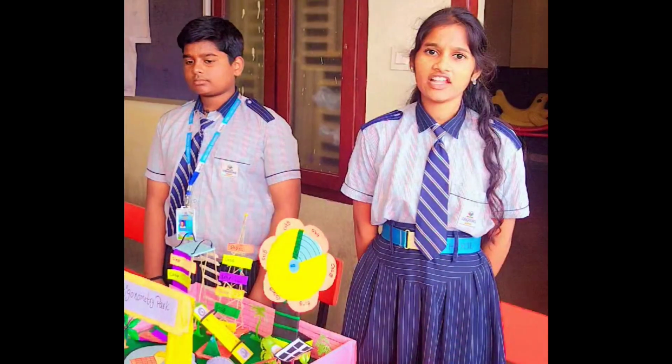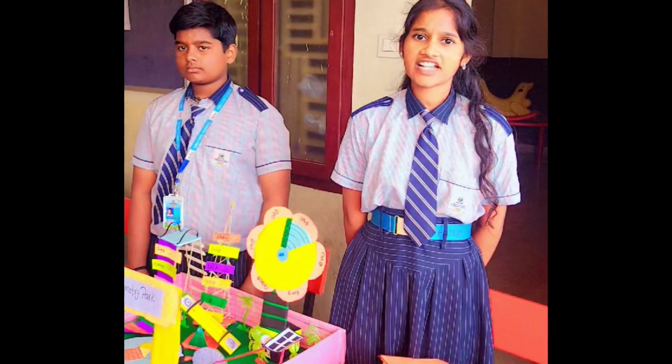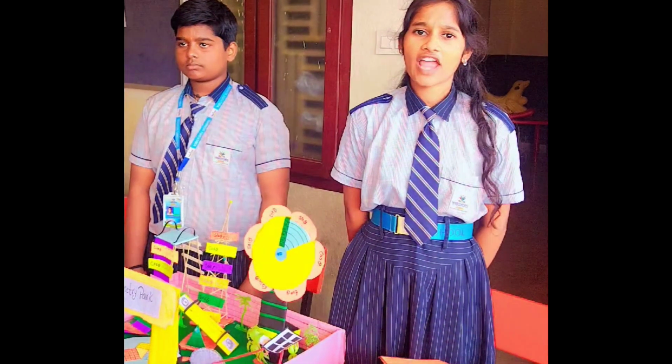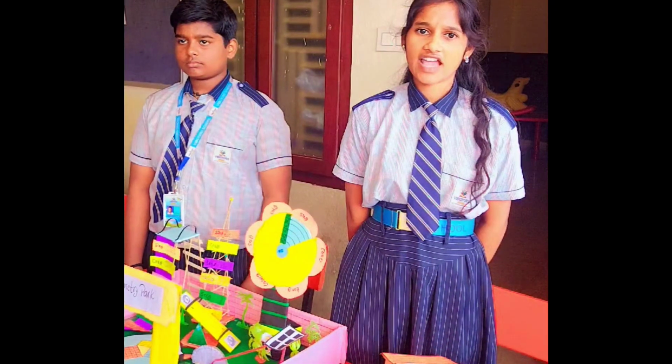Trigonometry is used in many real life applications such as construction and navigation, to calculate distance, height and angle.